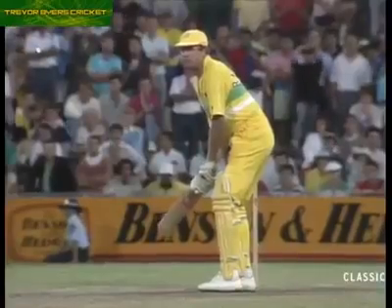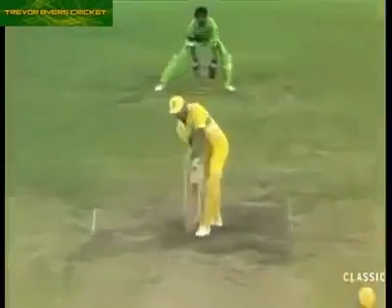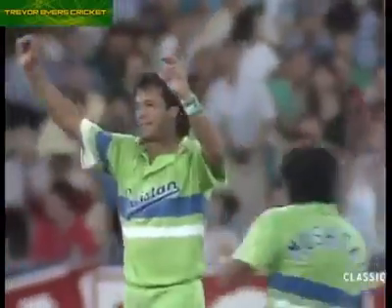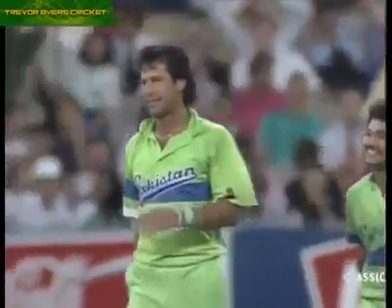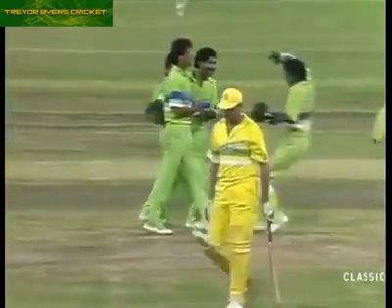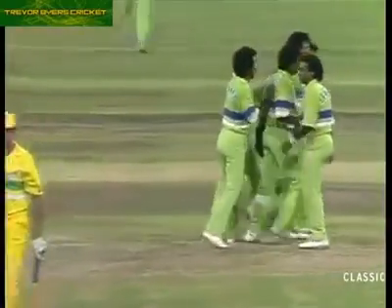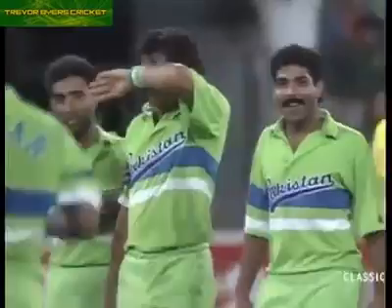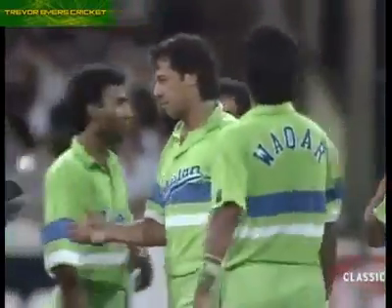In comes Imran Khan. Bowled him! Wow, what a finish. Rackemann clean bowled by Imran. 1 ball to be bowled. 2 runs for victory, and it's going to be the veteran Terry Alderman to face the music. What a finish. As Alderman takes guard.